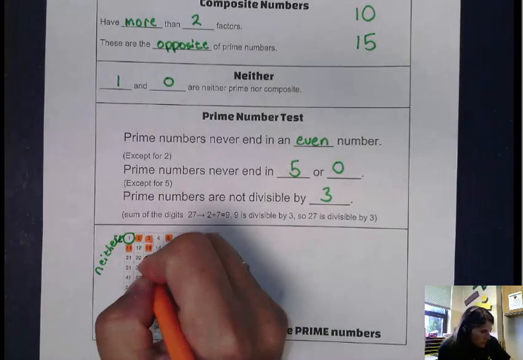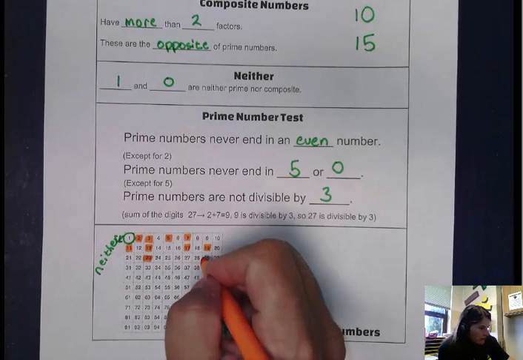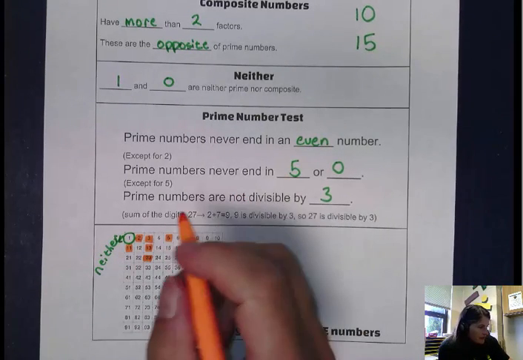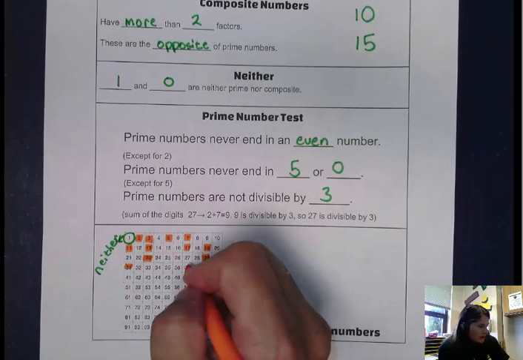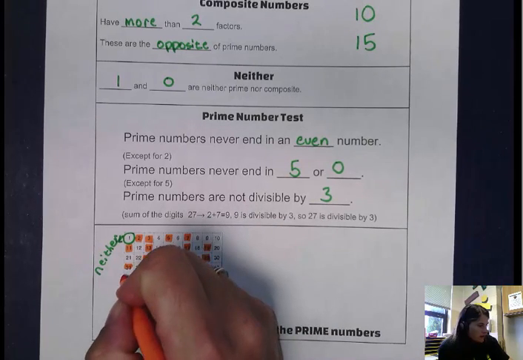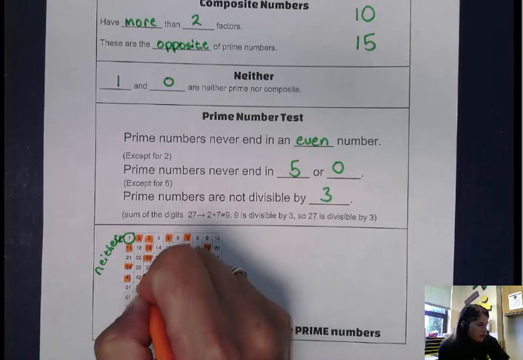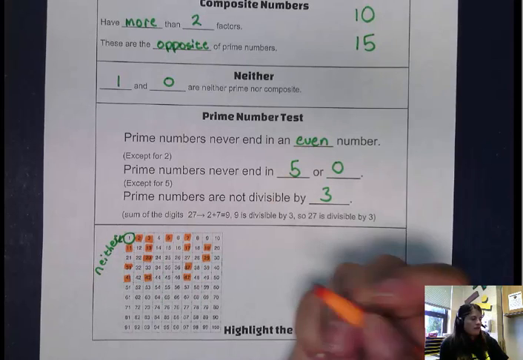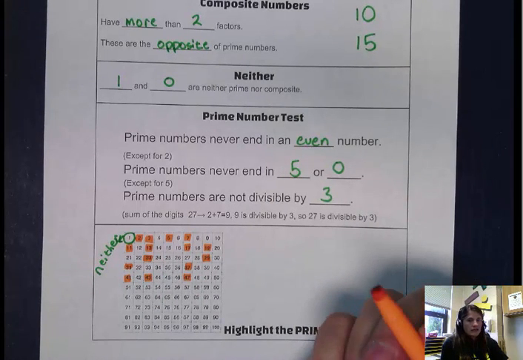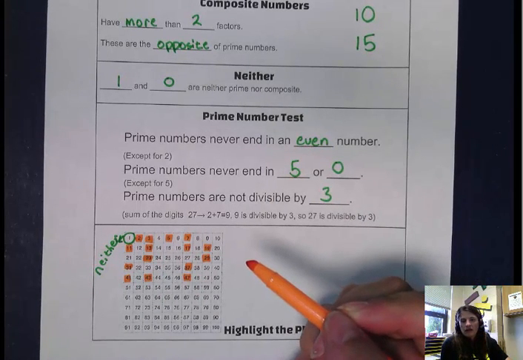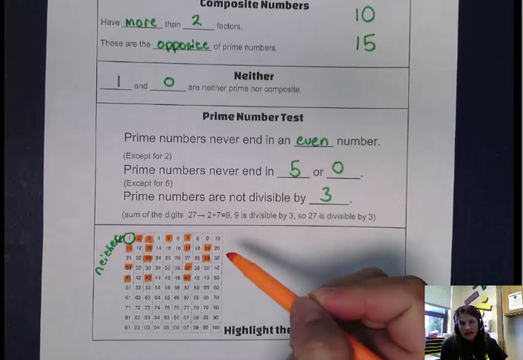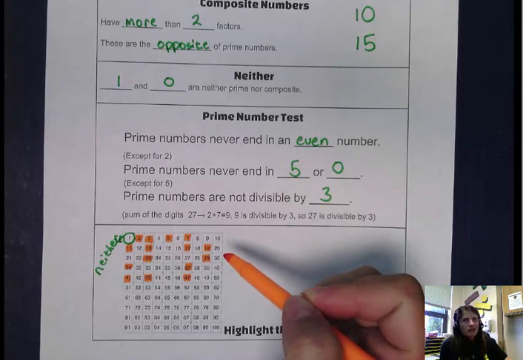Then we have 23, 29, 31, 37, 41, 43, 47. Okay, and you can already see there are a lot more numbers not highlighted, a lot more composite numbers than there are prime numbers. Okay, so we'll keep going.